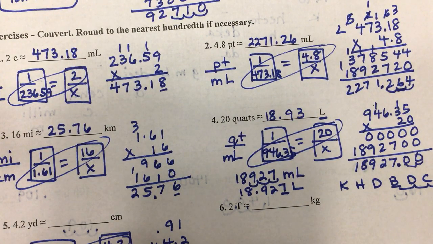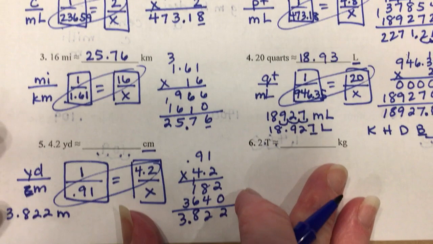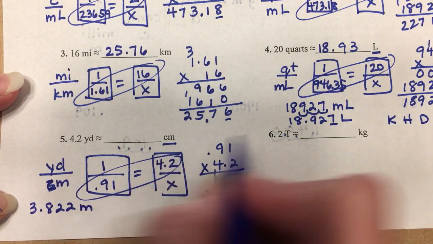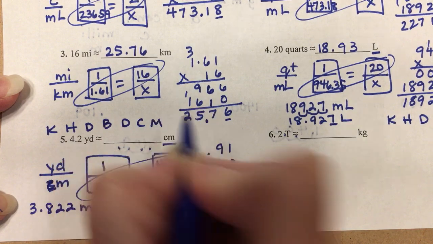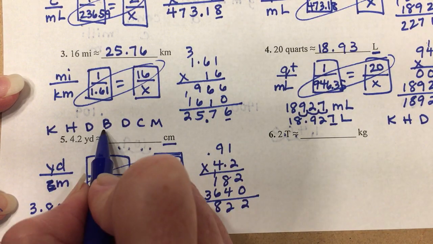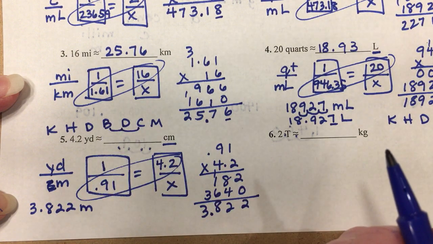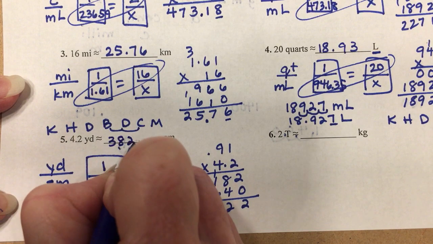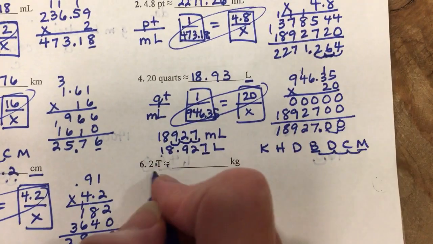Okay, but this is in meters, 3.822 meters, and I need to go to centimeters. Okay, into centimeters. So if I remember the whole King Henry died again by drinking chocolate milk, I can see that I'm right now at meters. Meters is the basic unit, and I need to move to centimeters. That would be 2 steps to the right. So I need to move my decimal 2 steps to the right. That puts it between the 2 2's. So this is 382.2 centimeters.